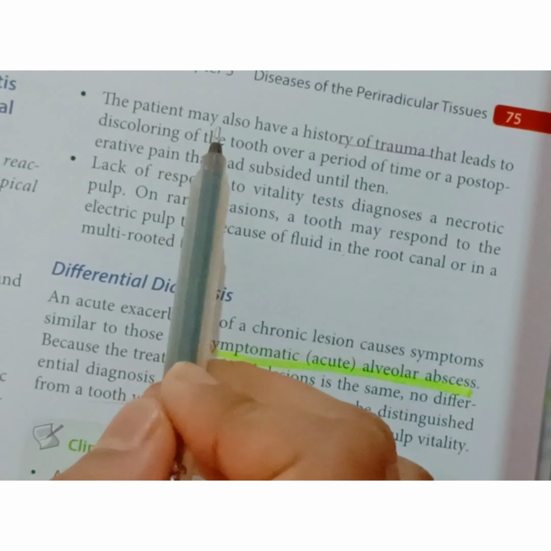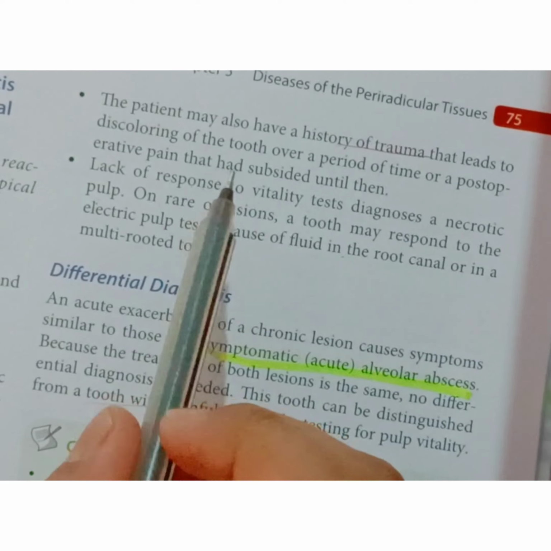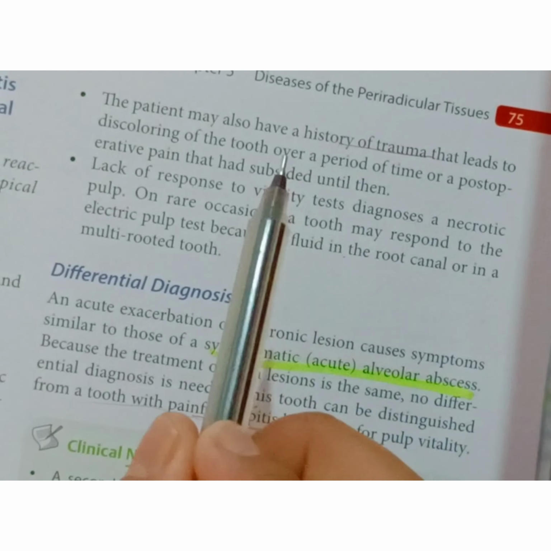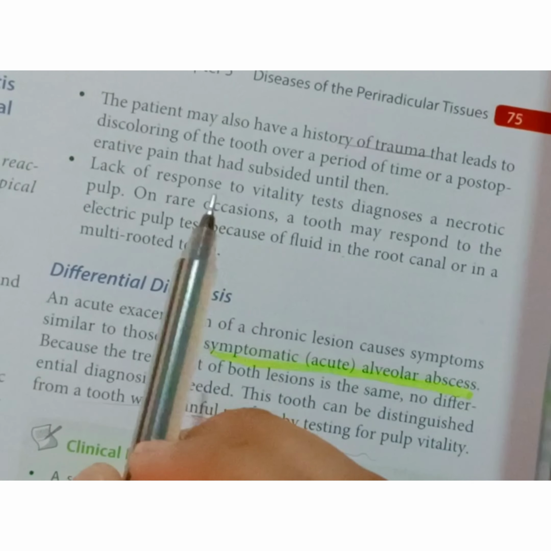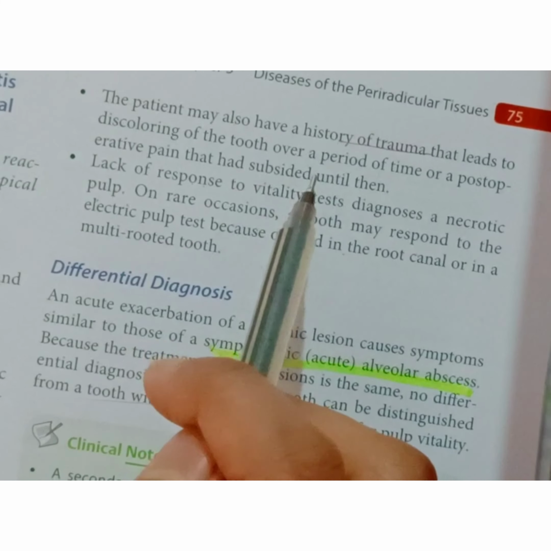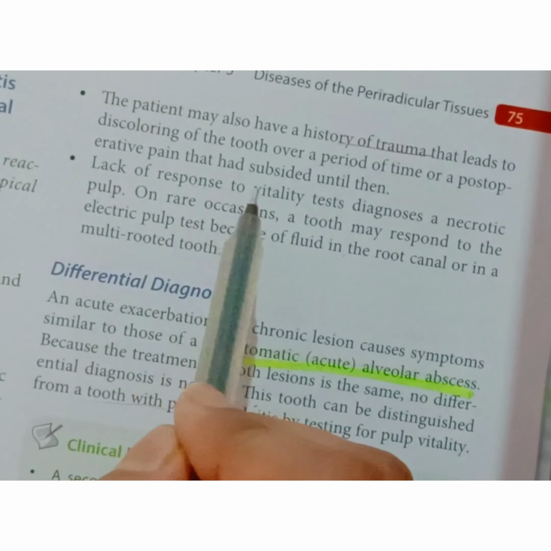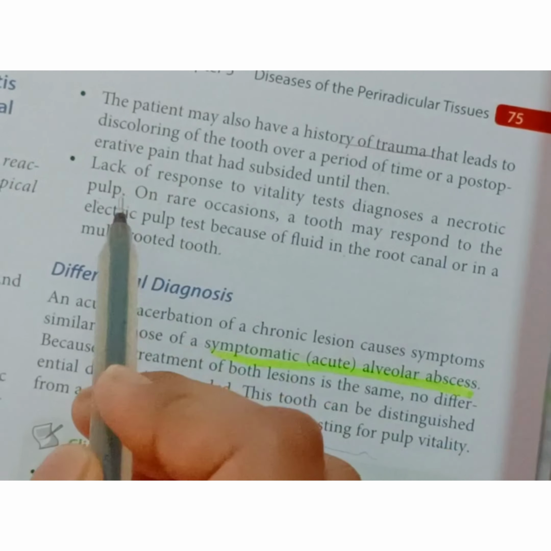Also, the patient can give us the history of trauma. In trauma cases, follow-up is important to assess the pulp vitality, because just after the trauma, the pulp can be vital, but after some time, the pulp becomes non-vital. So we need to keep the patient on follow-up. Now, we need to remember that lack of response to the vitality test diagnoses a necrotic pulp.